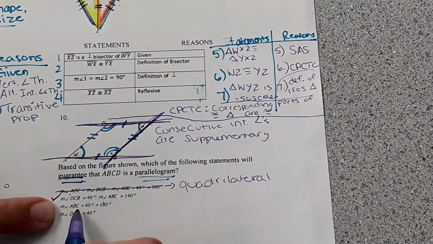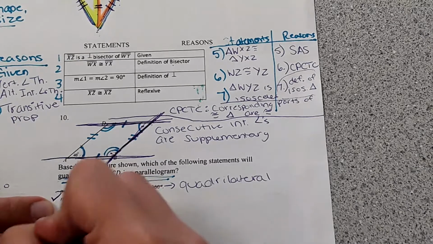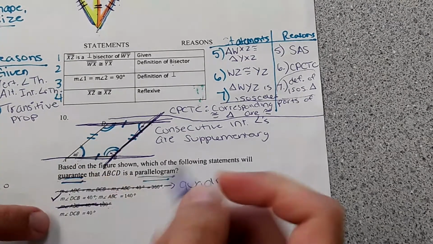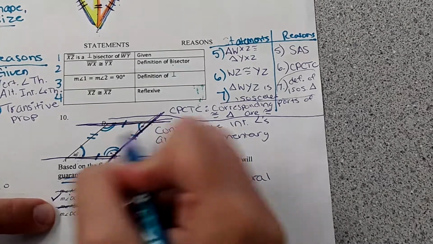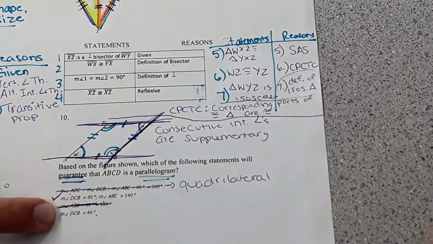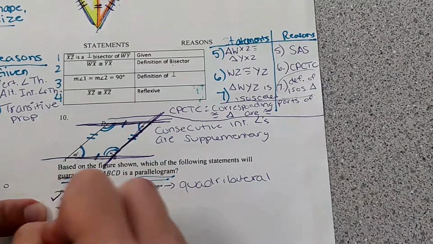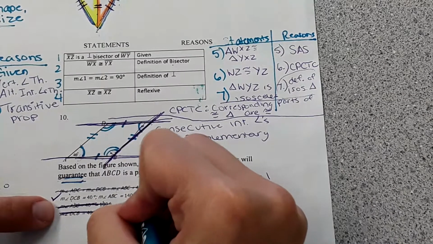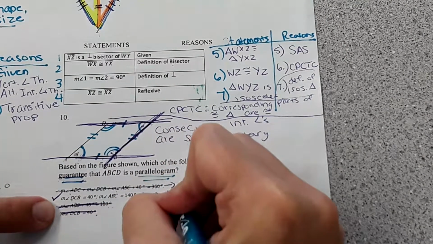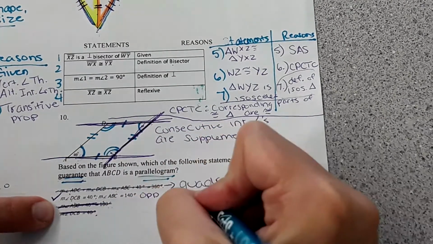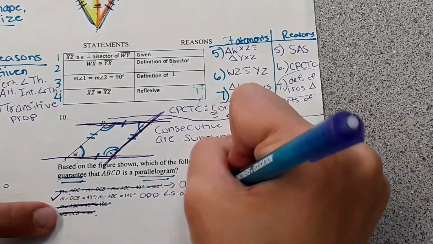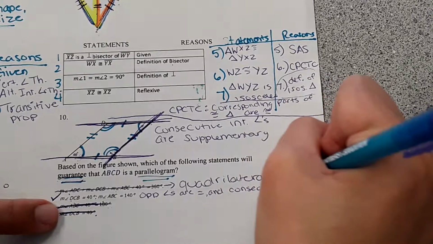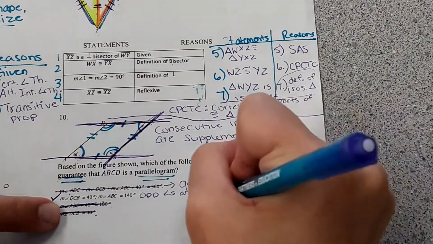Then here, just two angles being supplementary doesn't prove it's a parallelogram. It could also be a trapezoid or something like that. And then measure of DCB being 40 degrees, one pair of opposite angles doesn't prove it's a parallelogram as well. So this is the correct answer. So opposite angles are equal and consecutive interior angles are supplementary.